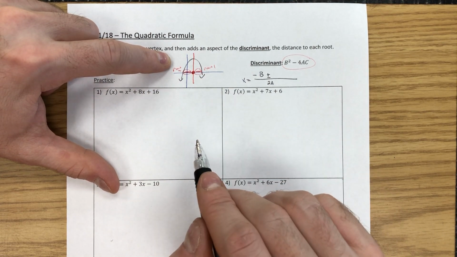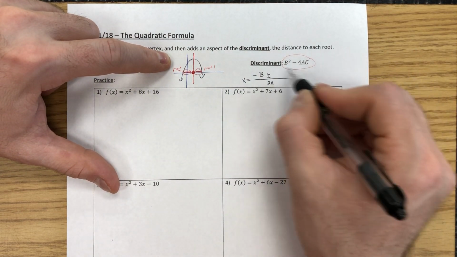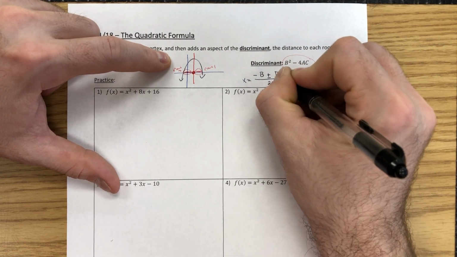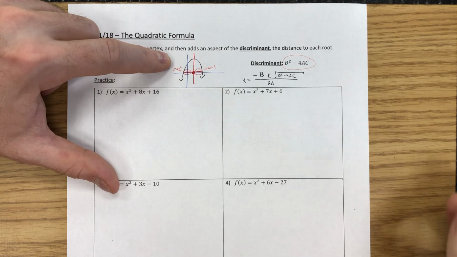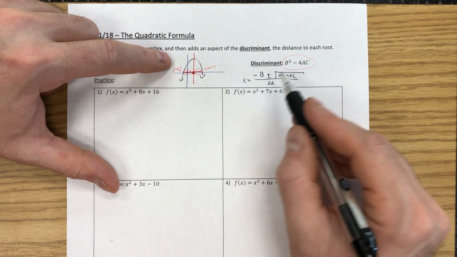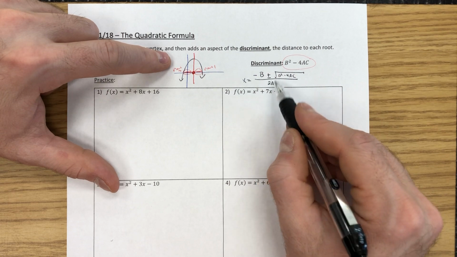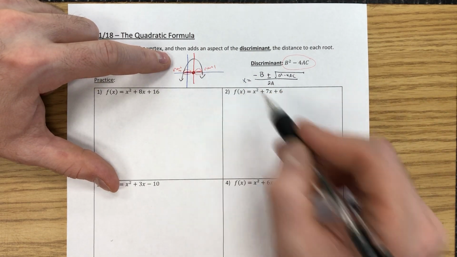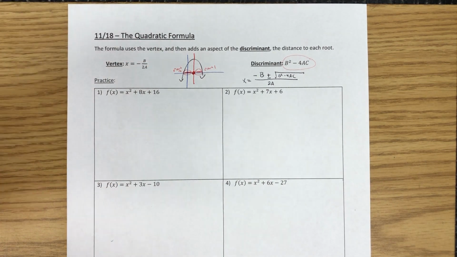I know it's going to be the same thing both times, and I'm going to use the discriminant, which is b squared minus 4ac. Again, let's not get too caught up in how we created that, but the idea is that we find the vertex, add the distance, and take the distance back away. Boom, we'll have each root value.